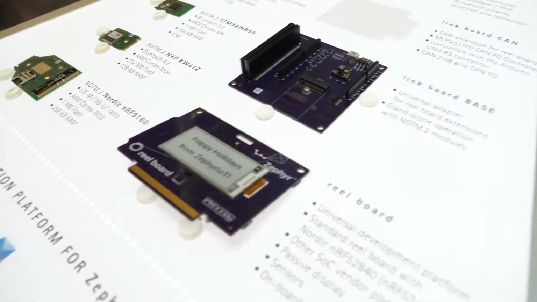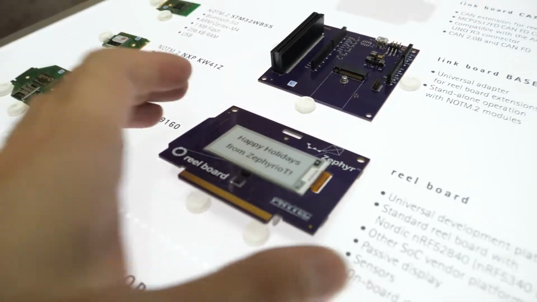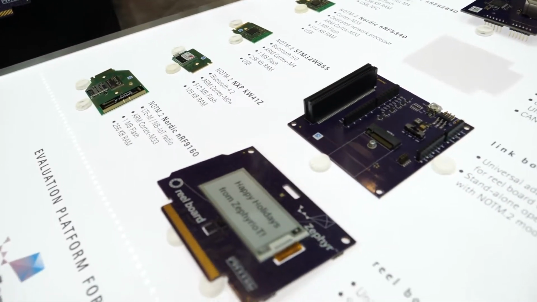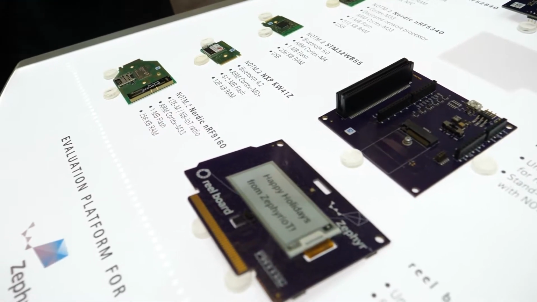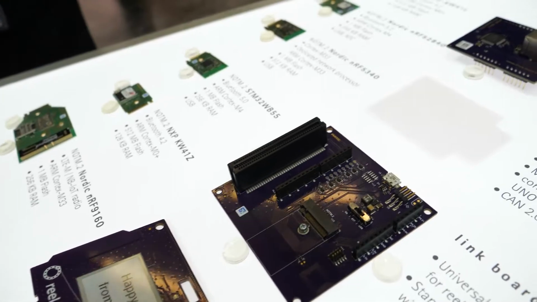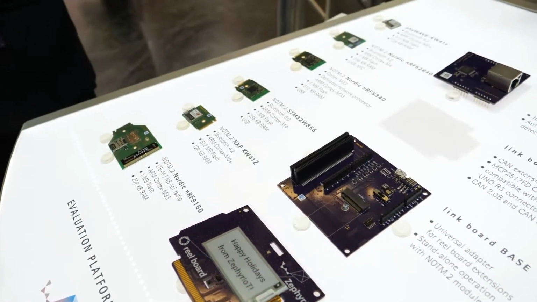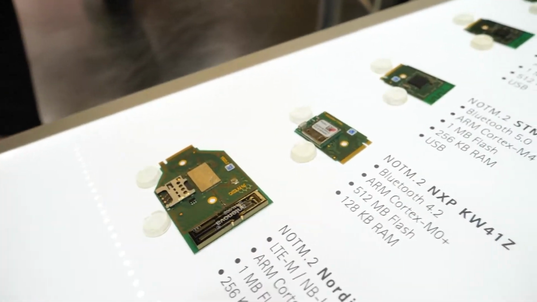So what is this Reel board? What does it do? Sure. The Reel board for me is a really great development board so that you're able to access Bluetooth, a lot of sensors, things of that nature that really give you a lot of options.